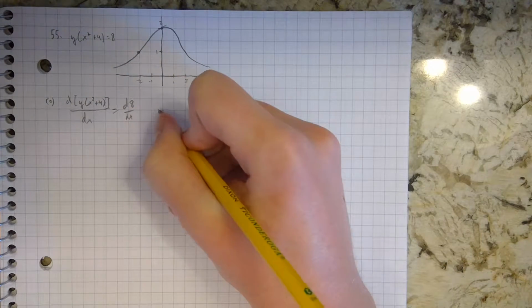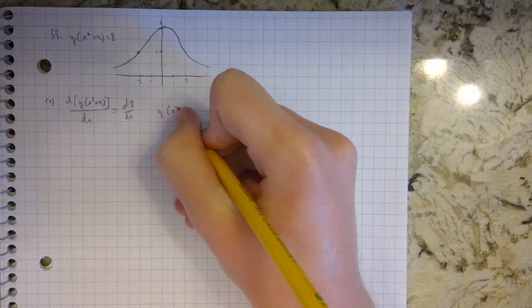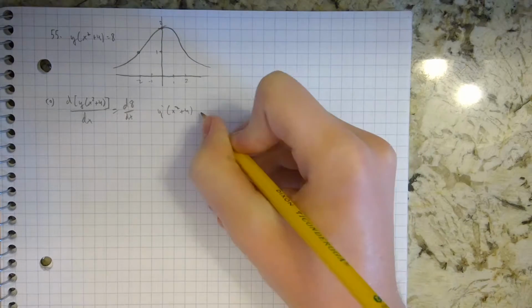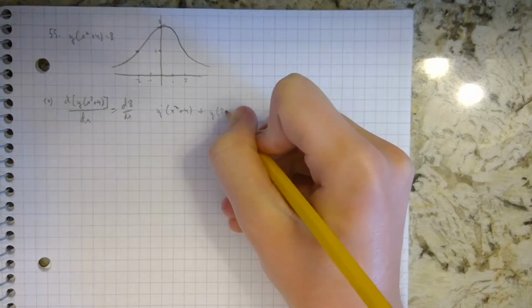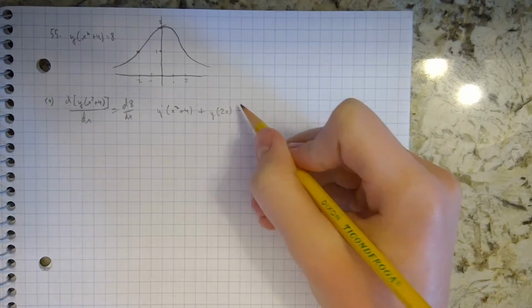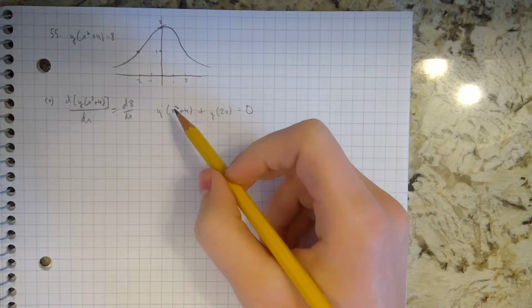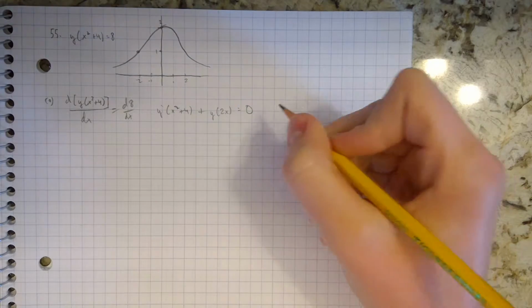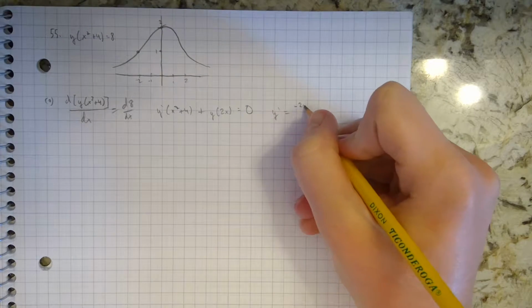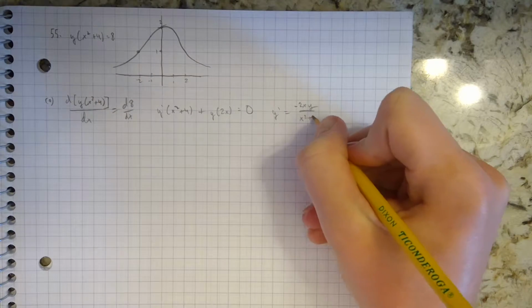This is just a product rule, so we take the derivative of the first times the second plus the first times the derivative of the second, which is equal to the derivative of 8, which is 0. So if we move this 2xy over, it's negative 2xy, and divide by this to isolate y prime, we get negative 2xy over x squared plus 4.